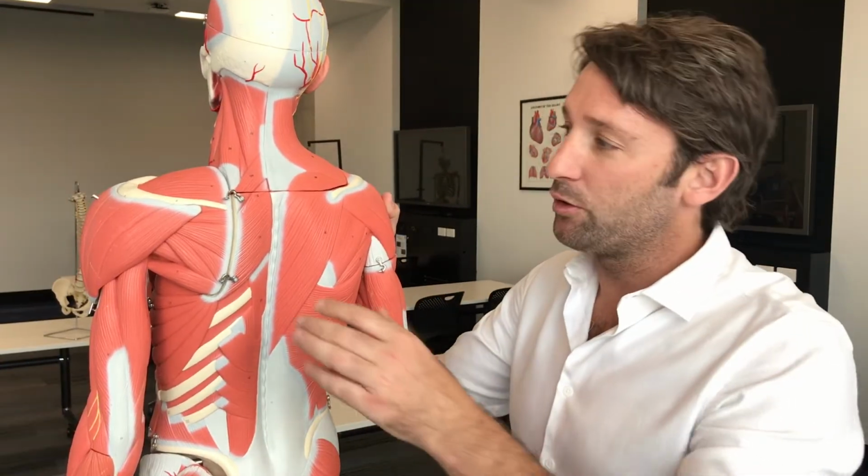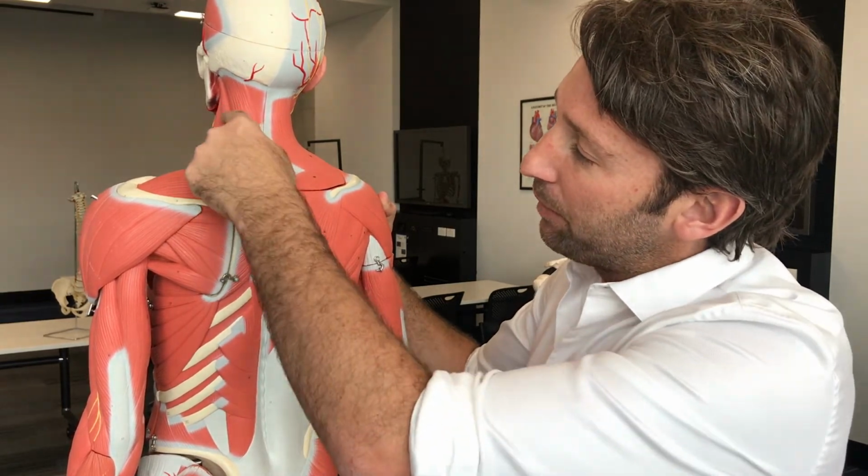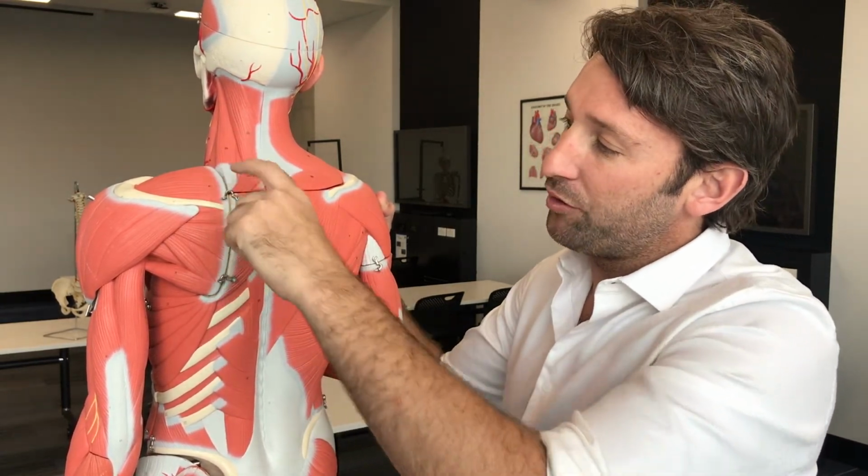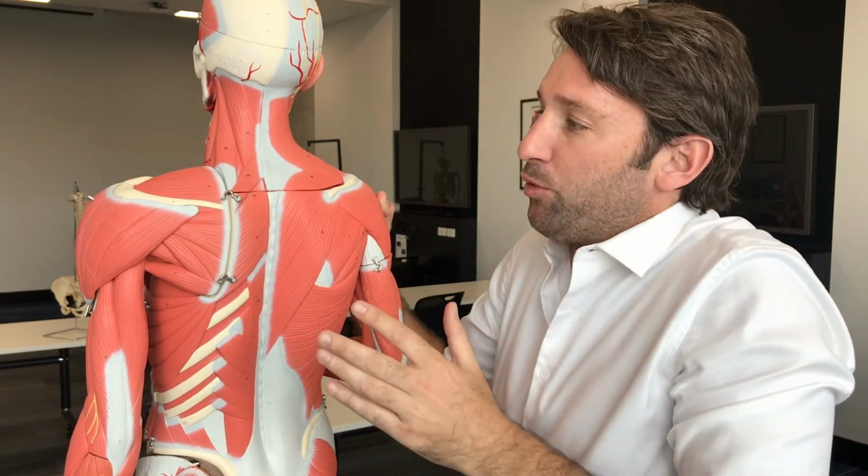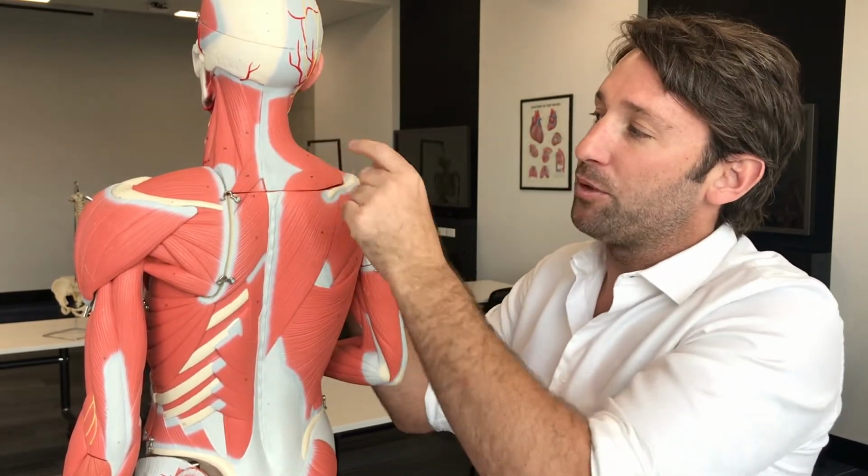So next on our list there is the levator scapulae. We see the levator scapulae attaching to the top part of the scapula here. It's going to be responsible for elevating the shoulders, right? But not as many fibers moving in that upward direction as the trapezius, so it would be considered a synergist of shoulder elevation.